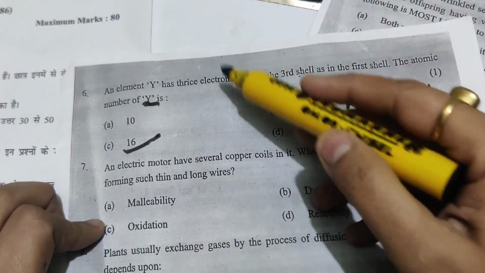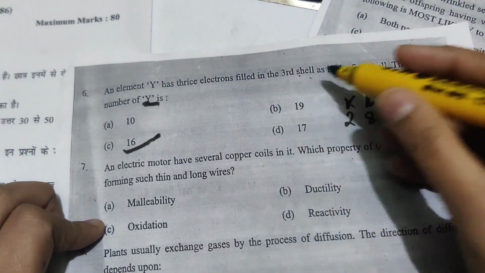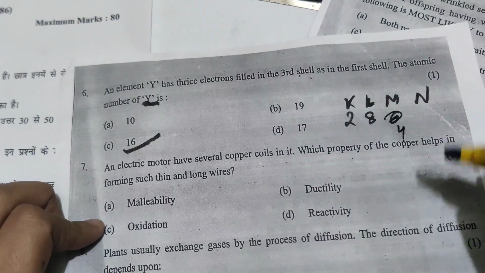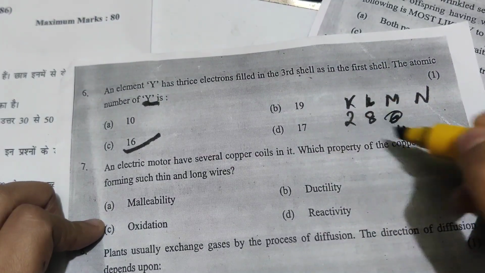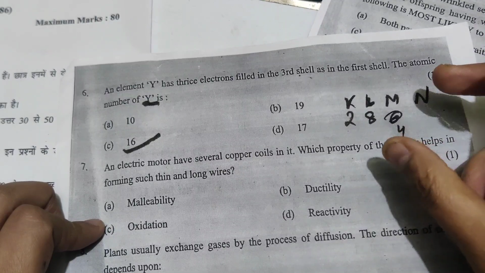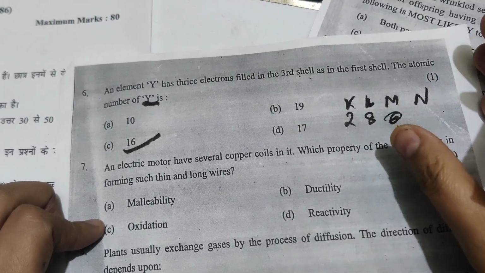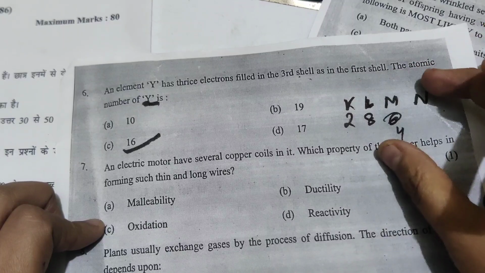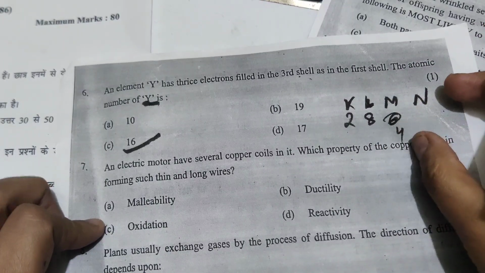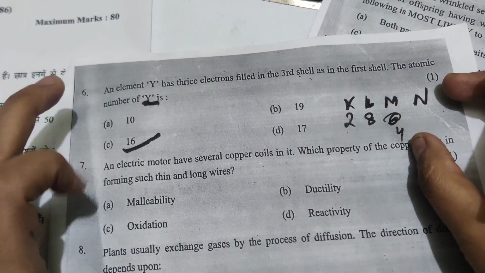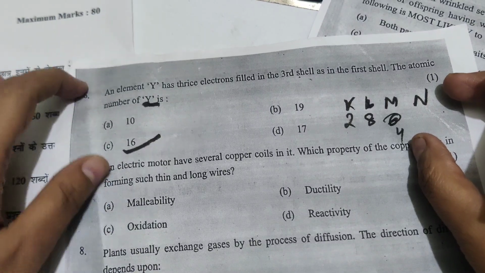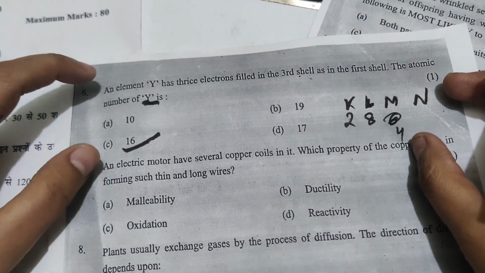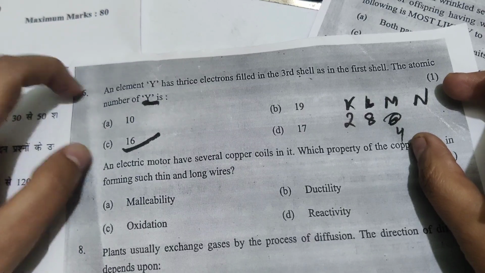Y has twice electron. So twice electron in the third shell, which means it is 2, 8, 4. So now then it becomes 14. So this question can easily be framed in any way. So you must know the electronic configuration of the first 20 elements. This is question number 6 from the metal and non-metal chapter; you have to practice the electronic configuration of the first 20 elements.